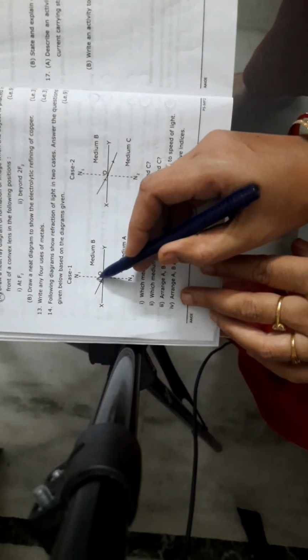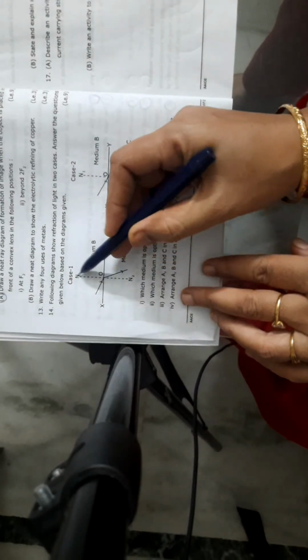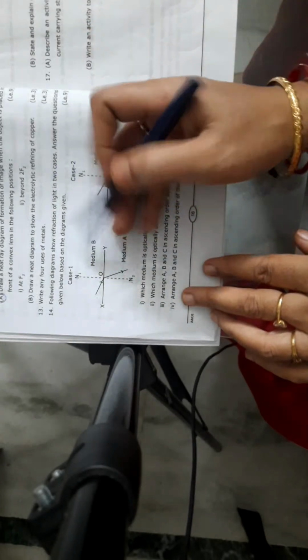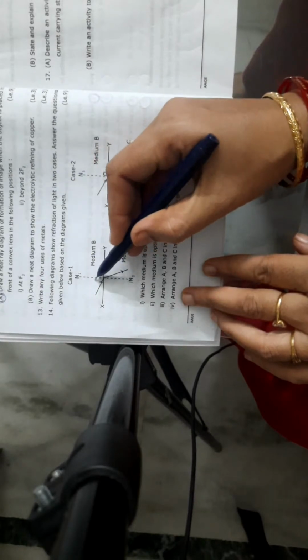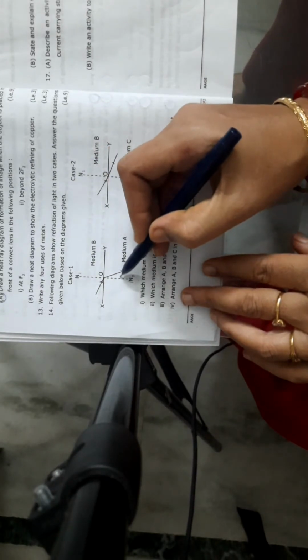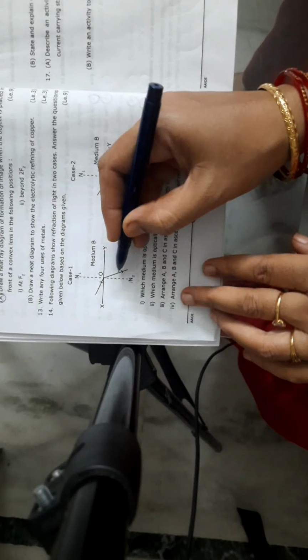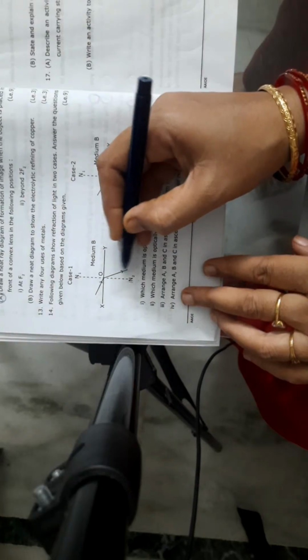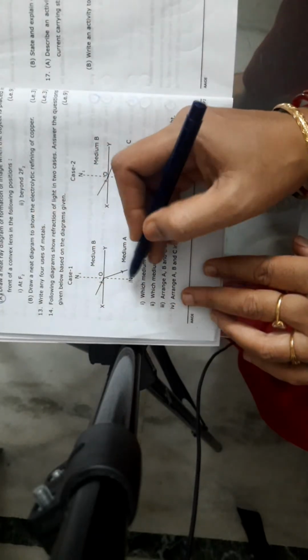Which medium is optically rarer among A and B? When we compare the angle, the angle should always be compared from the normal. So here the normal is there, the angle between the normal and the incident ray. So light is entering from B to A. Here the angle of incidence is more, but the angle of refraction is less. Means the ray is coming closer to the normal. So the angle got decreased. So when it comes near to the normal, the medium is denser. Out of B and A, A is denser.